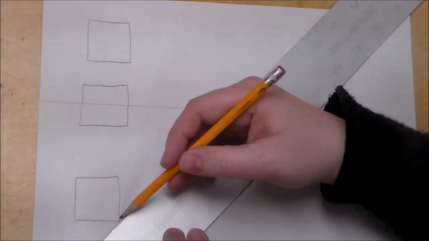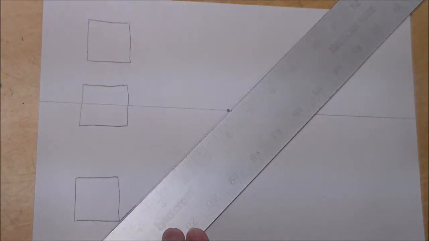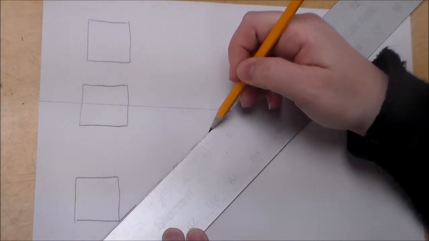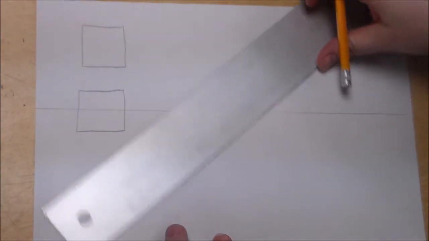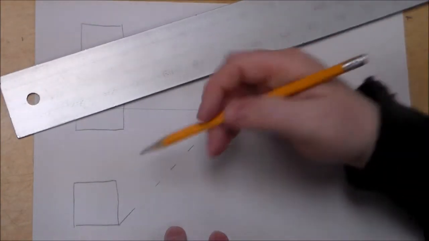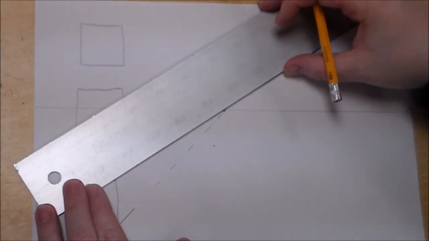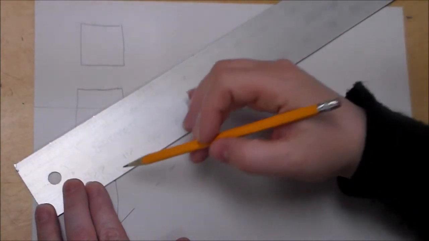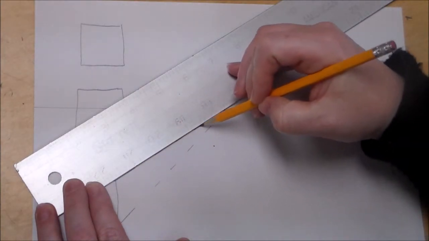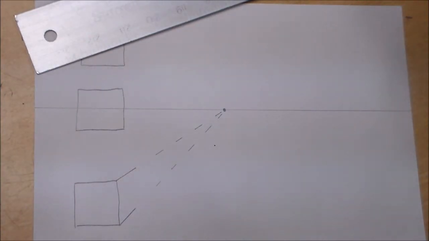And then I'm going to draw a line. And we're making a cube for this demo, so I'm just drawing a short line, but I'm also going to do a dotted line to show you that it does line up with that vanishing point. Next, I'm going to take this top corner right here, and I'm going to line it up with the vanishing point again. I'm going to draw a short line, and again I'm going to show you dotted lines just to show that I am going toward that vanishing point.